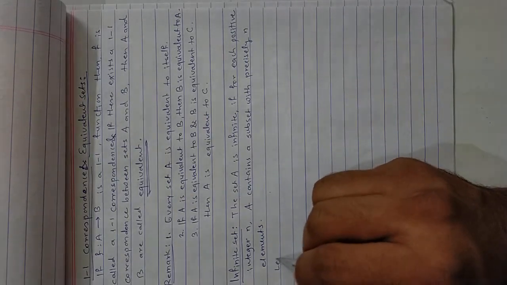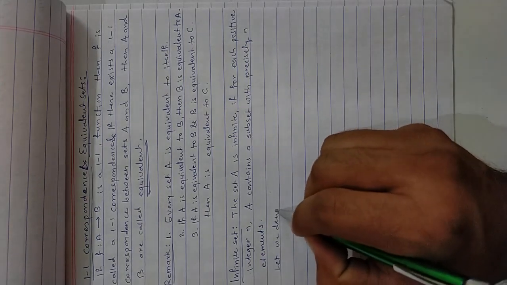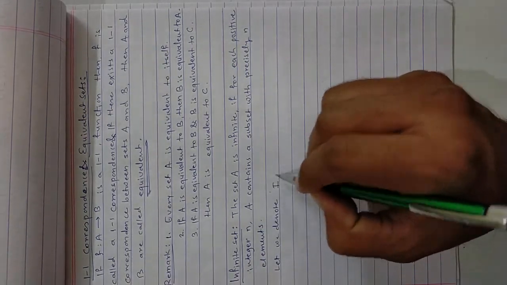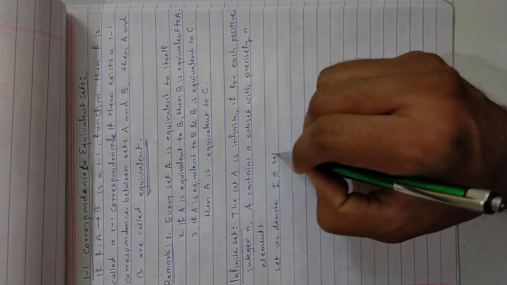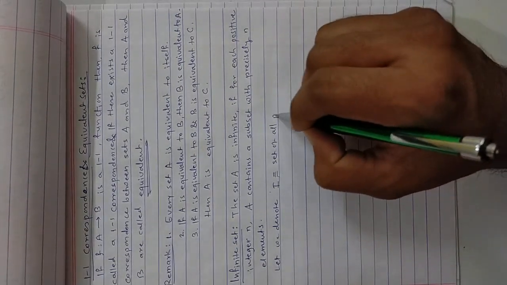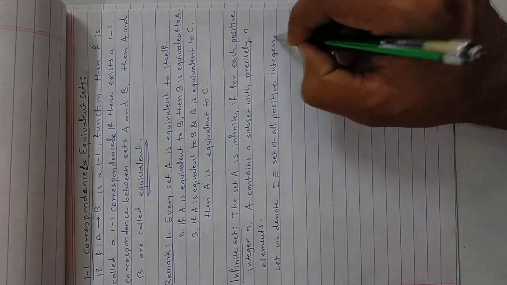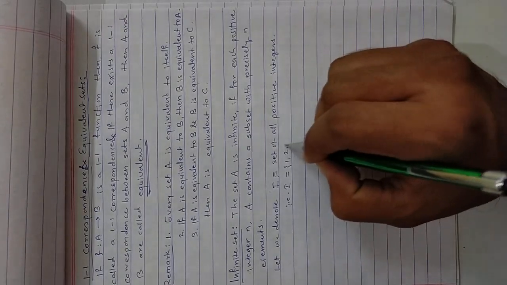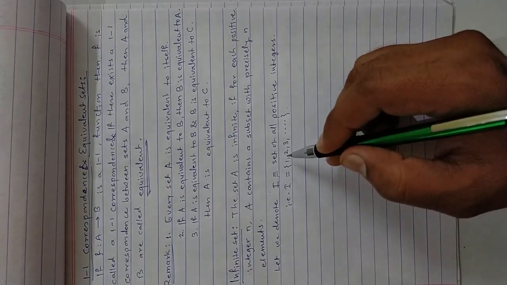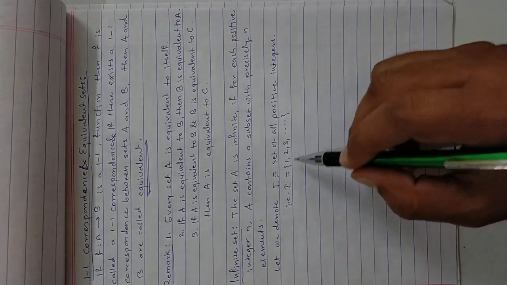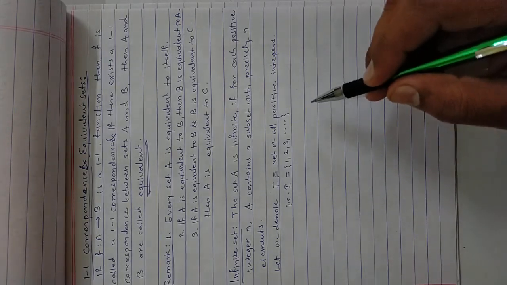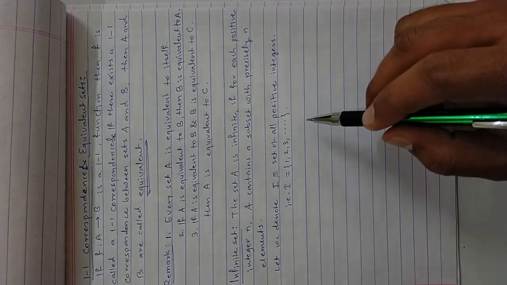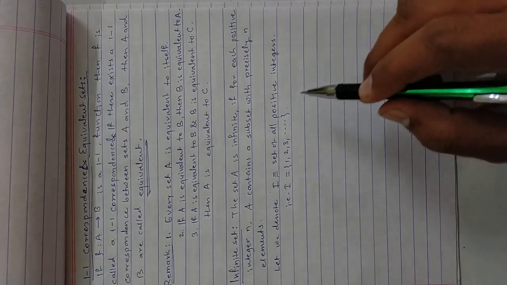So let us denote I to be the set of all positive integers, that is I equal to the positive integers. Whether it is finite or infinite, definitely it is infinite, because with the set of positive integers I can have a subset with any number of elements.